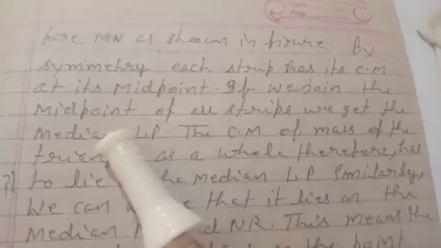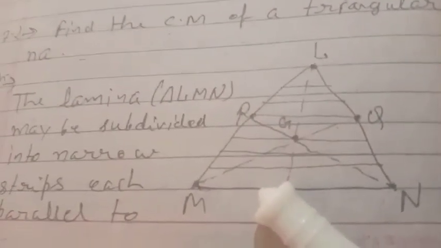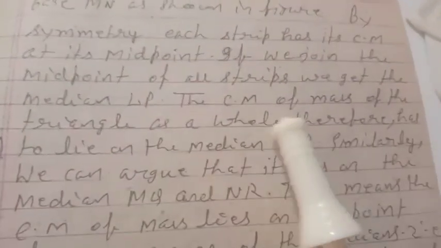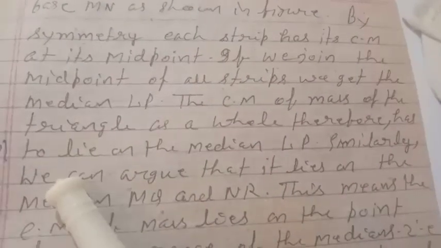If we join the midpoints of all strips, we get the median LP. The center of mass of the triangle as a whole, therefore, has to lie on the median LP.